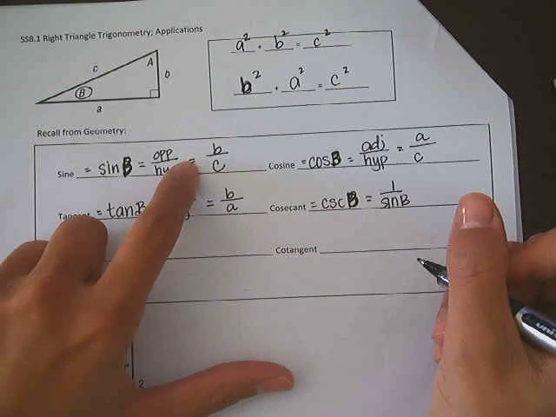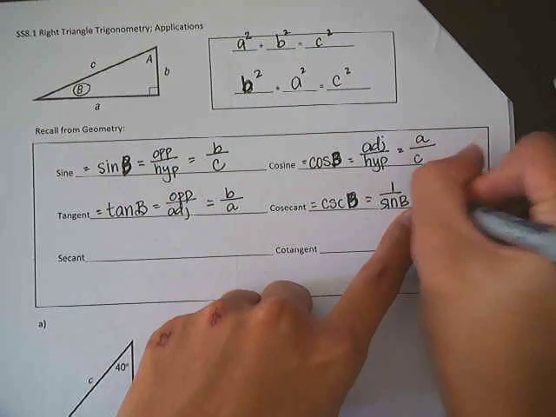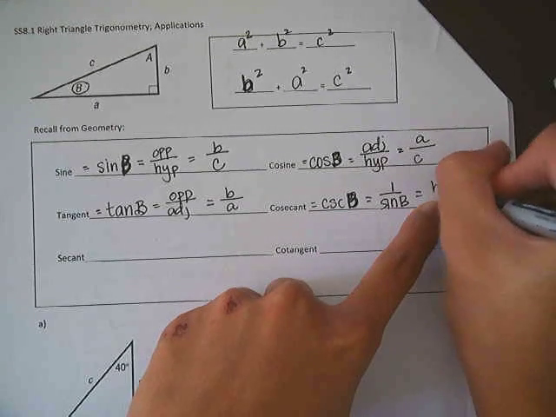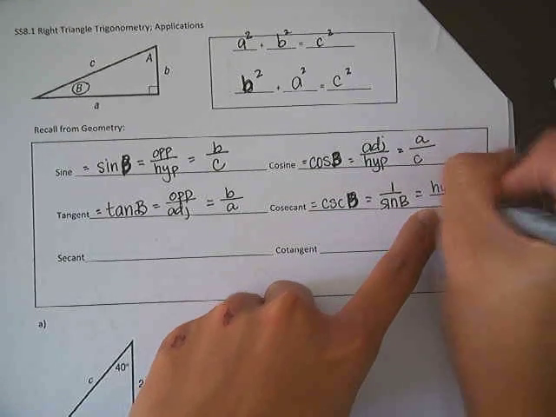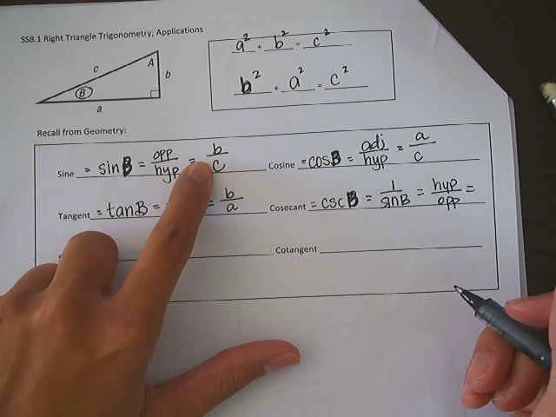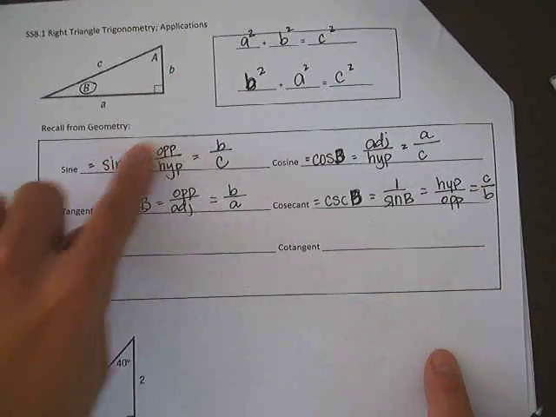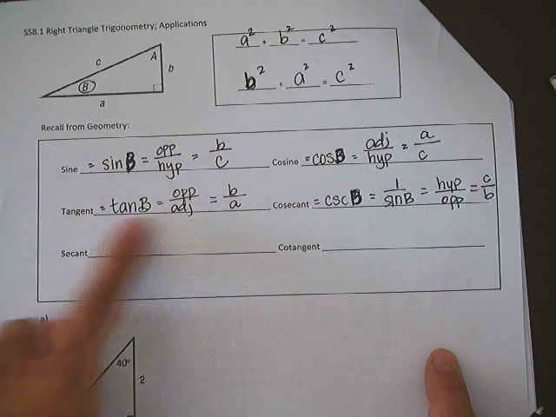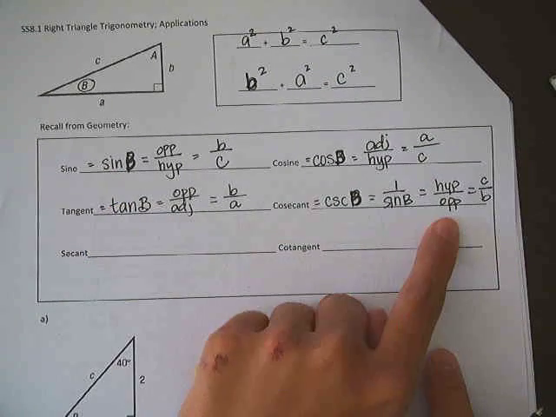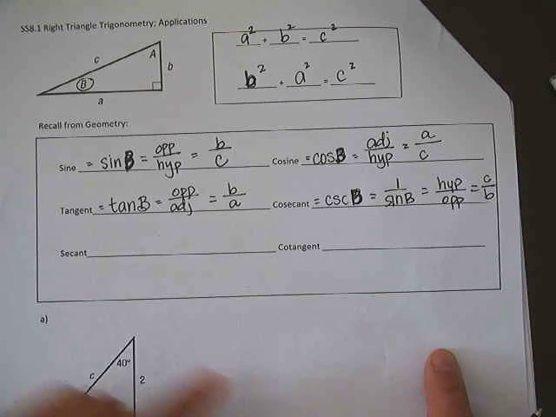Now, if sine of B is opposite over hypotenuse, then cosecant, if I take the reciprocal, would be hypotenuse over opposite, which is c over b. So if you know the main three, the first three trig functions, then you're going to know the rest, because the remaining three are just the reciprocal functions.